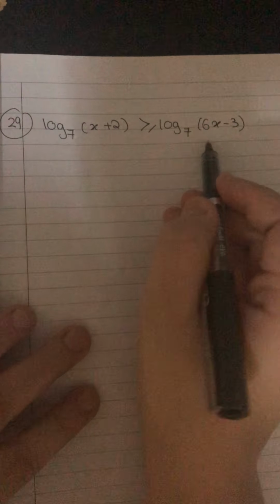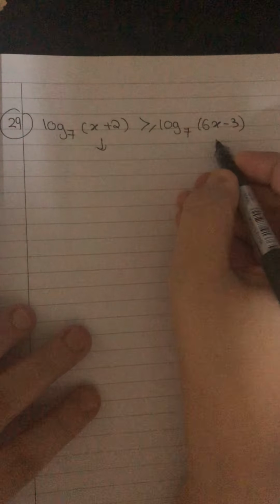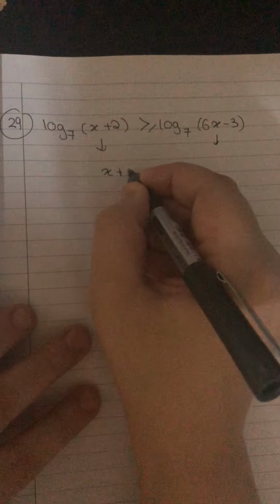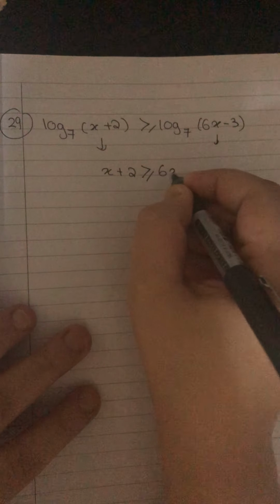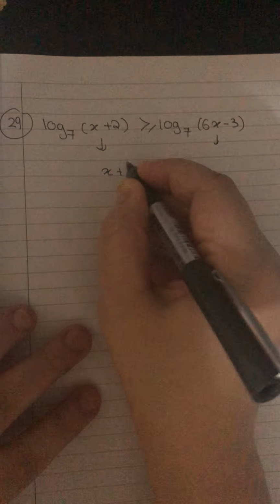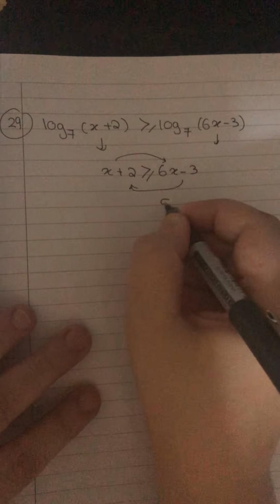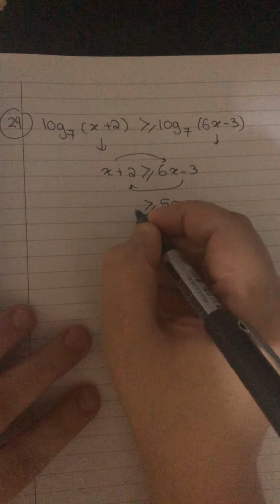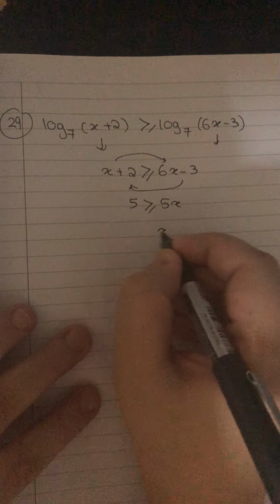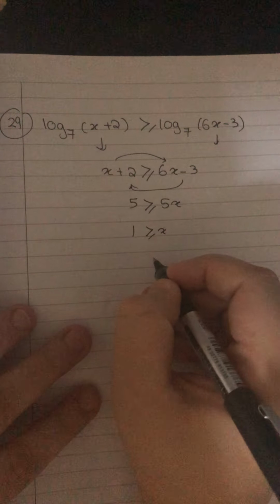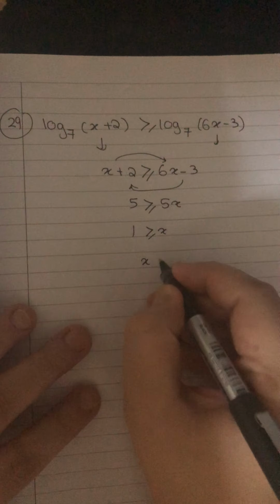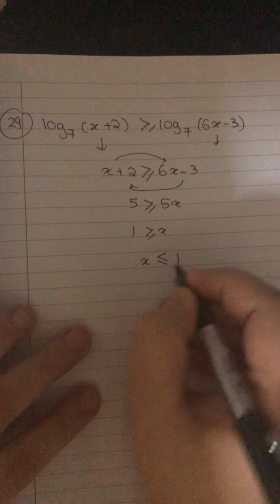For this inequality, I would just remove this and that and say x plus 2 is greater than or equal to 6x minus 3. So I can just take this there. I'm gonna say 5x is less than or equal to 5. So x is less than or equal to 1. I'll just write it this way. I prefer x on the left side, less than or equal to 1.